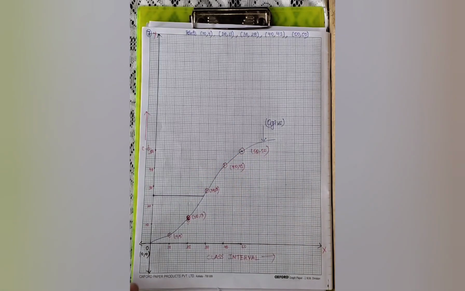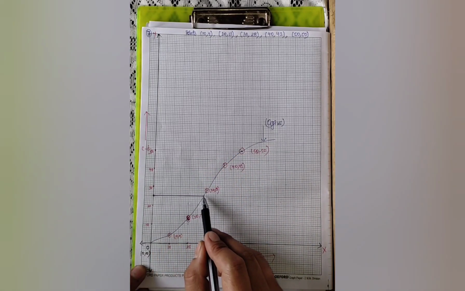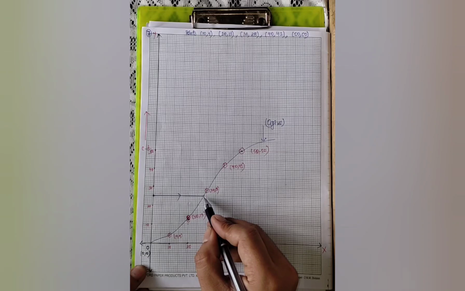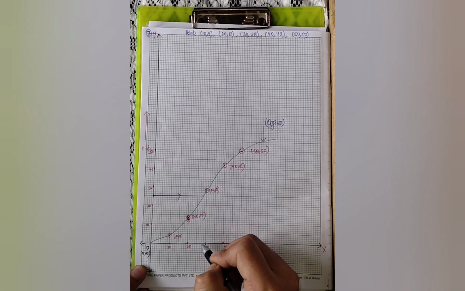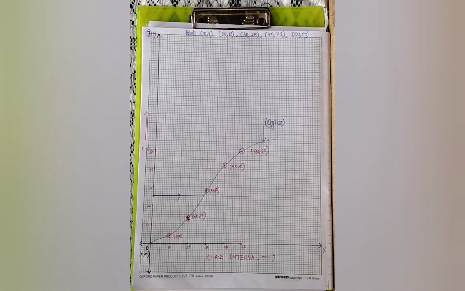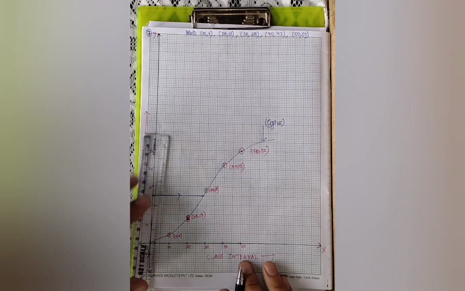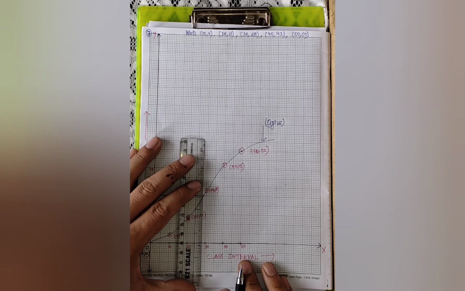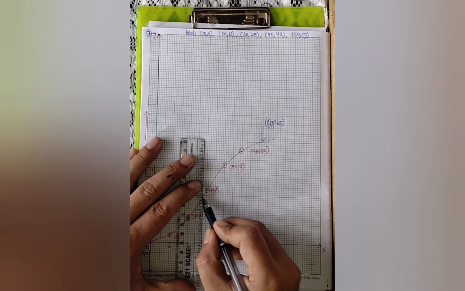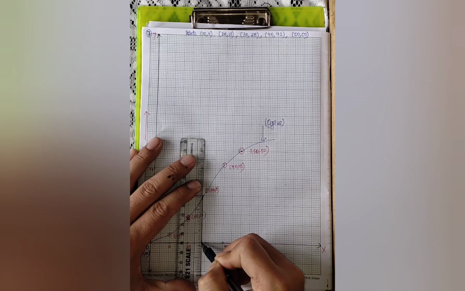So this is the straight line which touches the curve, and exactly from this point, please drop it to the x-axis. Wherever it reaches, that will be the median. So I got this point, and from this point I'm going to drop it now. If I drop it, then I will be getting something like this.